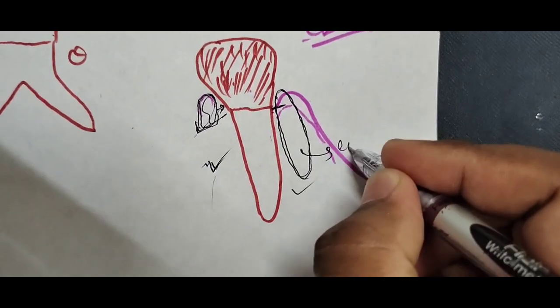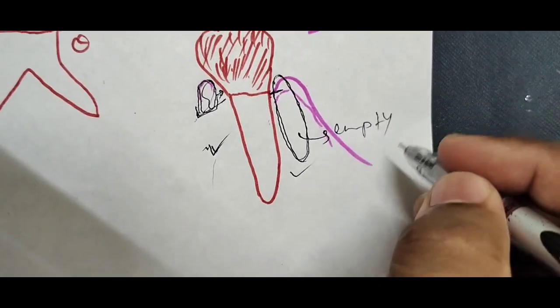Radiolucency means empty space, which means tumor.